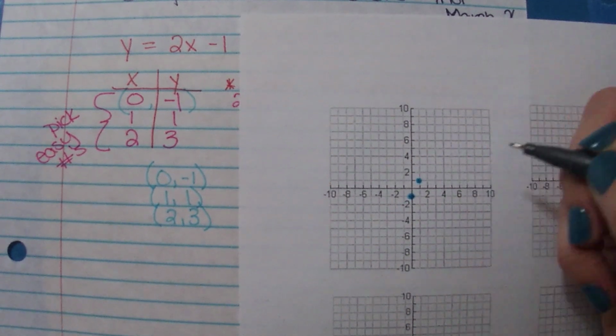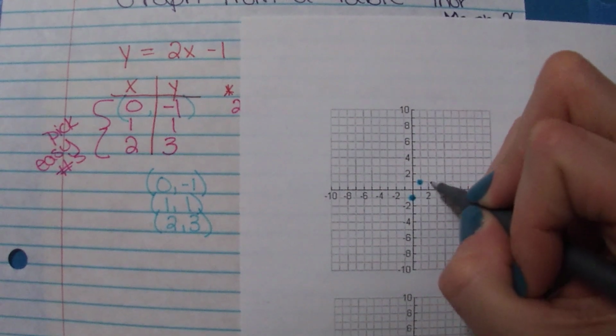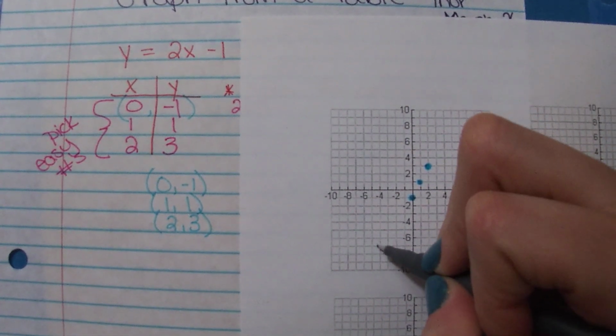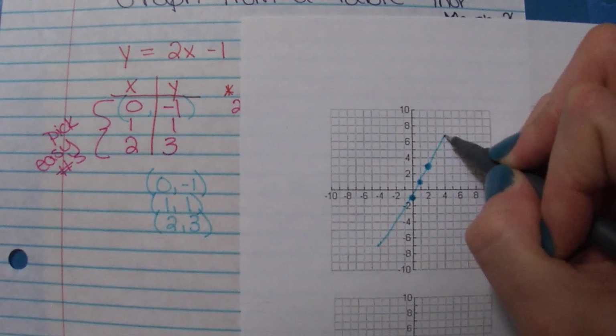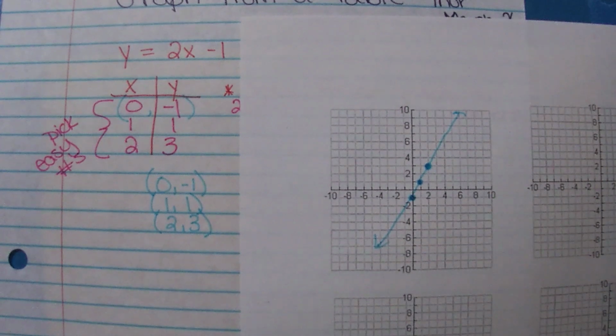Then we'll go to the point 1, 1, and then the point 2, 3. Okay, in Aleks, you'll just be able to click the line tool, and it will graph that line right there through it for you. So all you'll have to do is worry about plotting those 3 points and drawing in the line. Creating the graph won't be an issue.